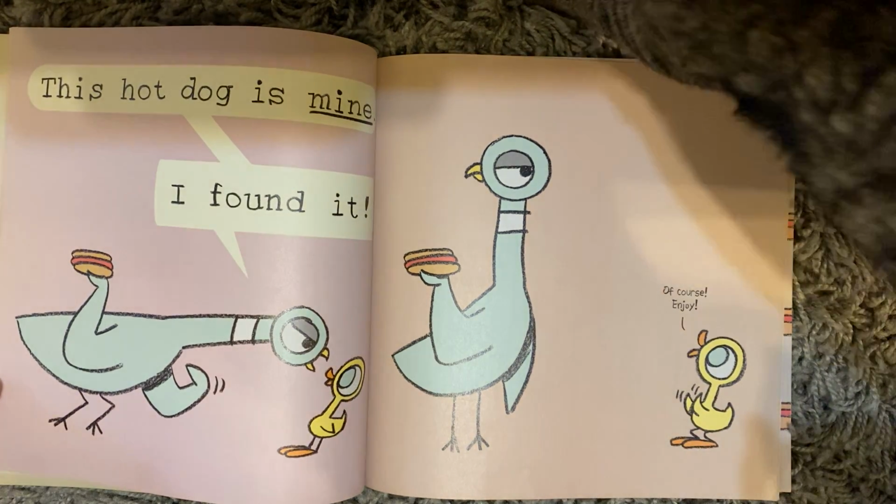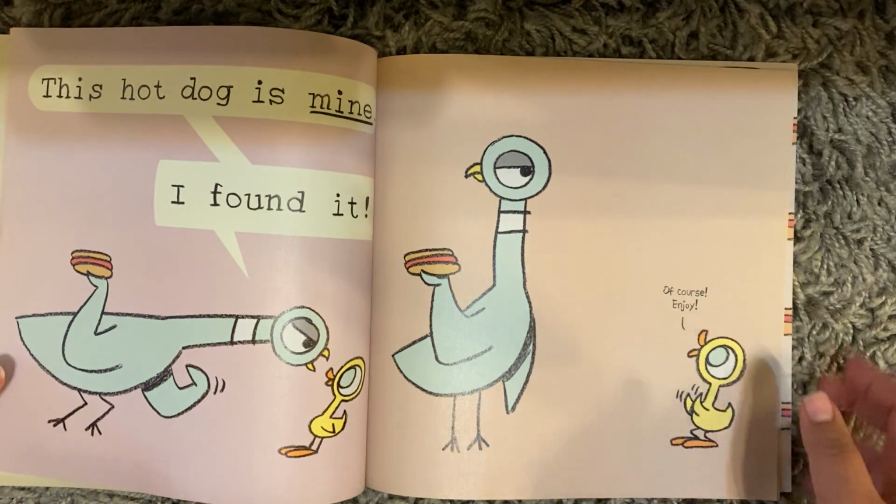Sorry, that's my cat, let's just get her out of here.